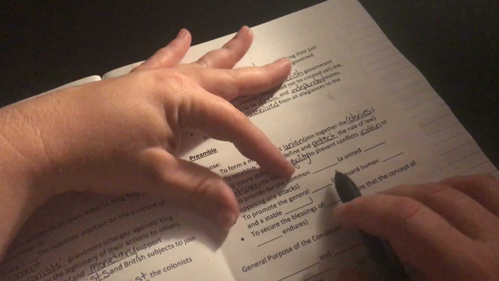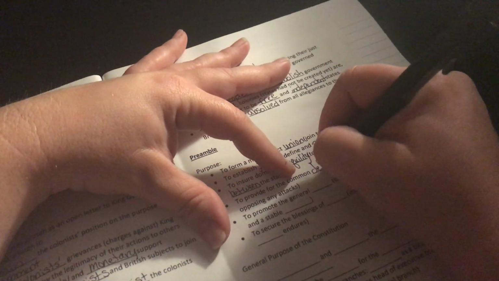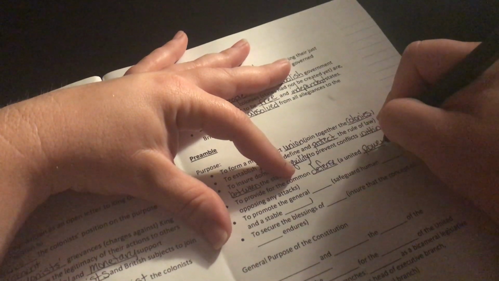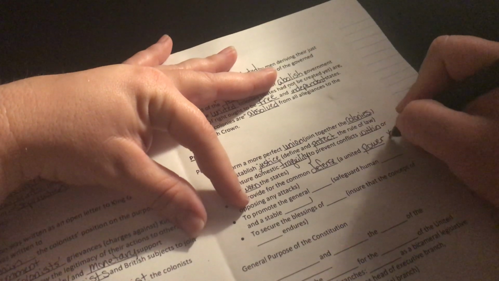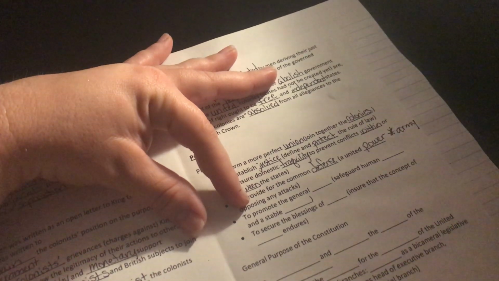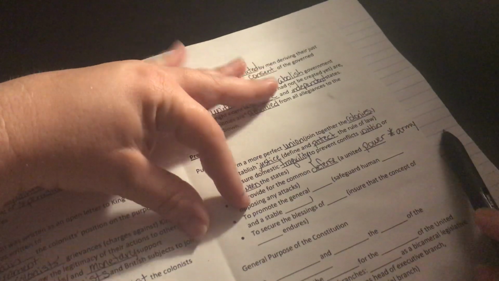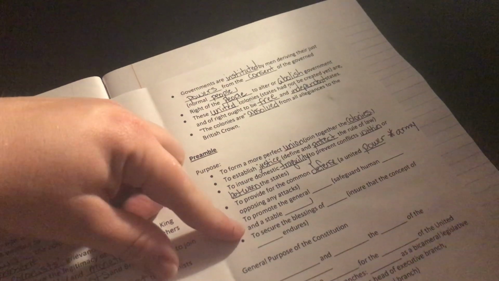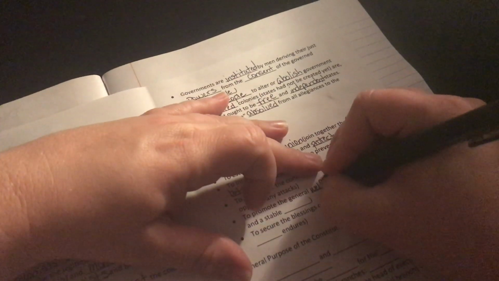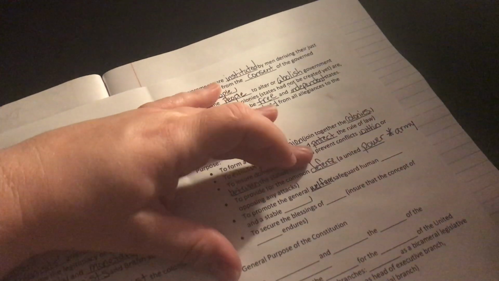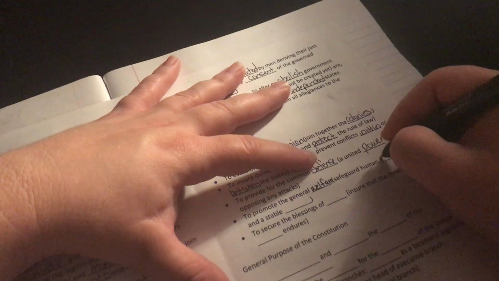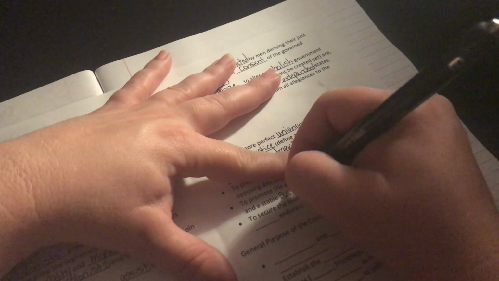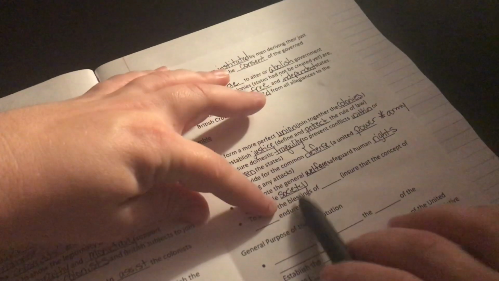Okay, to provide for the common defense, a united power opposing any attacks. So this is your army. Okay, this is when we start seeing the beginnings of an established army. Before, we did not have this. Okay, to promote the general welfare. So that means to safeguard human rights and to provide a stable society. So that just means where we live.